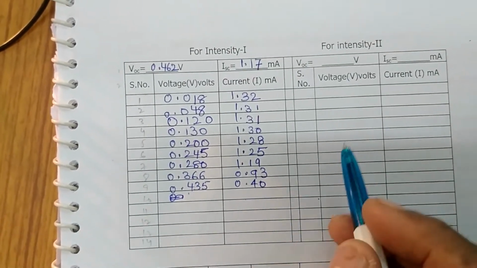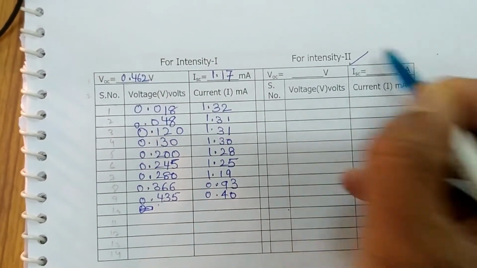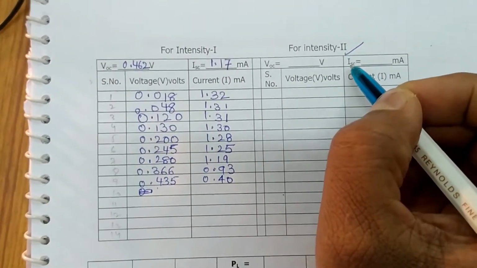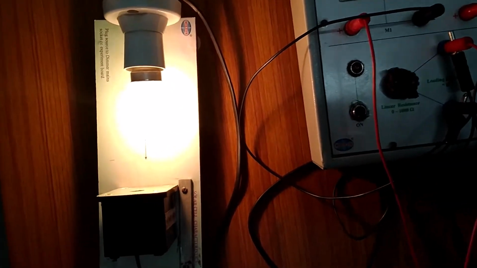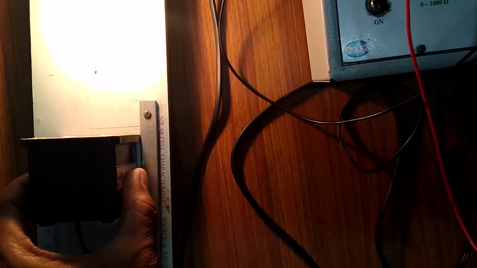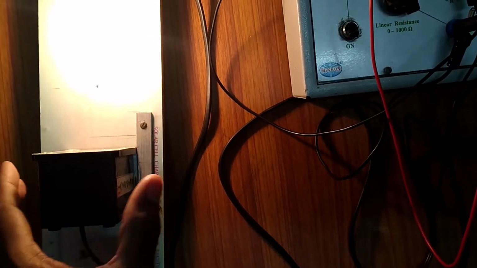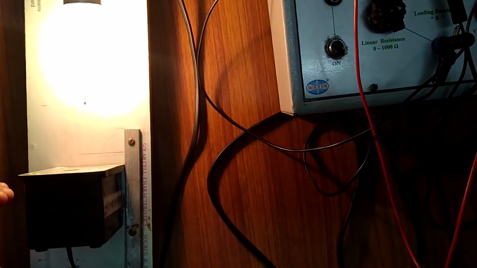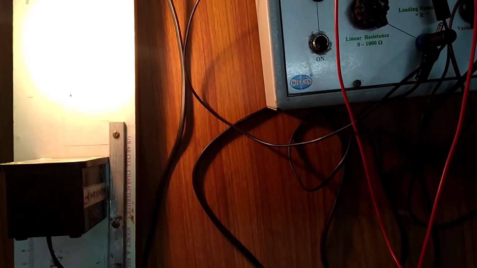And now we will repeat this experiment for intensity 2. To get the intensity 2, what I do is I change the distance. Now if you look at the setup, as I'm moving away from the lamp, the intensity that is falling on the solar cell decreases. But remember that the efficiency of the solar cell depends on the material you have chosen.